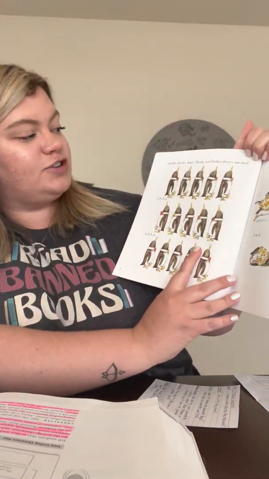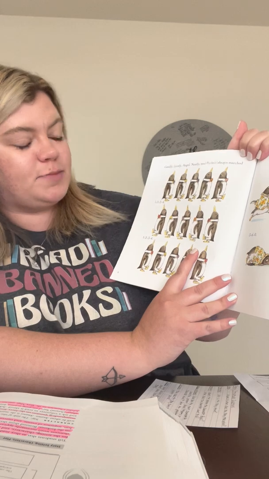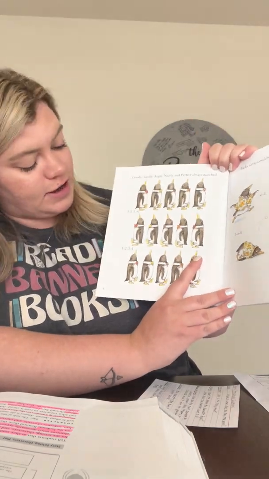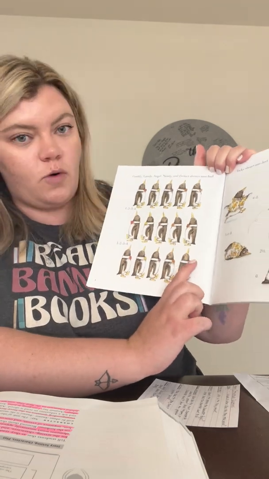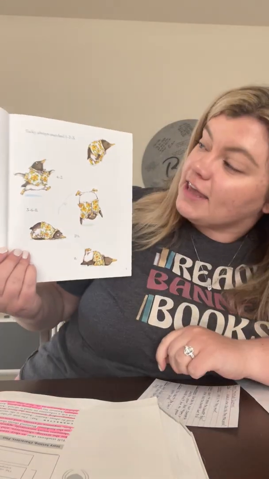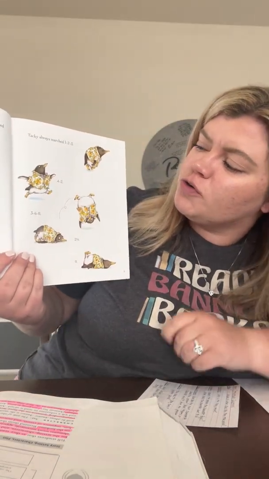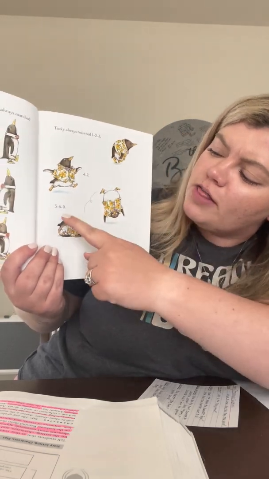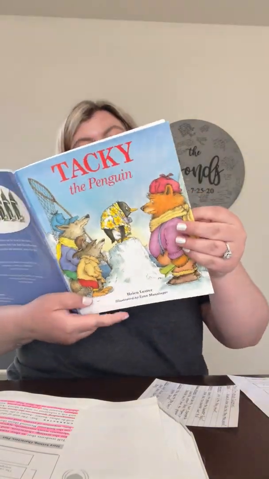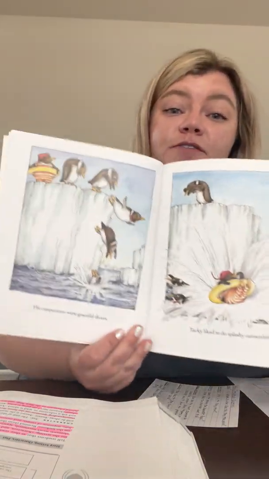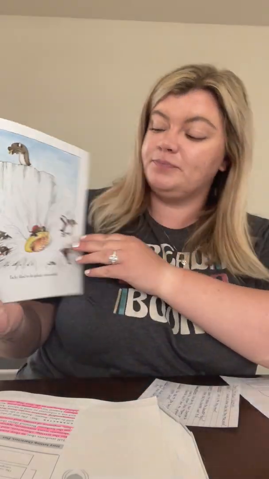Goodly, Lovely, Angel, Neatly, and Perfect always marched. 1, 2, 3, 4. Tacky always marched. His companions were very graceful divers.